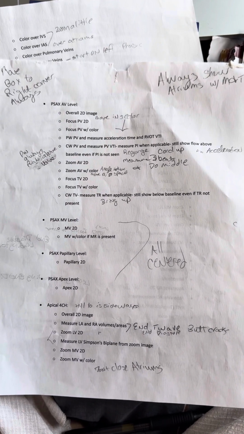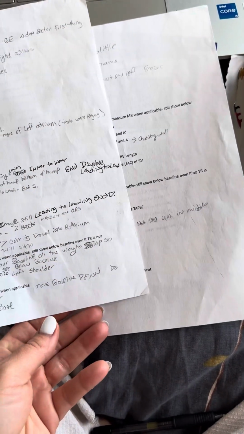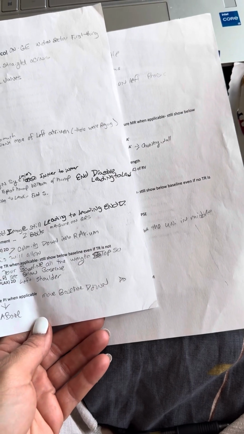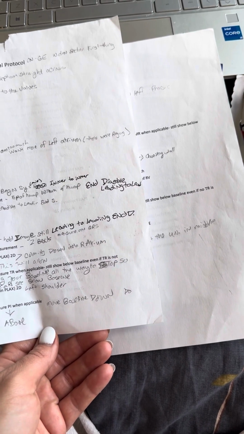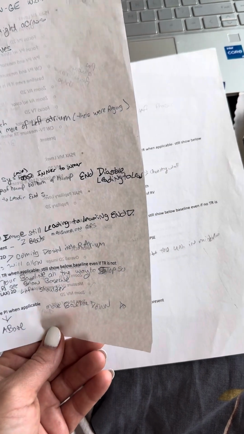When you did your pulse wave for your PV, make sure the pulse wave is always right above the valve. Pulse wave will also be your acceleration. You want to move your baseline down.